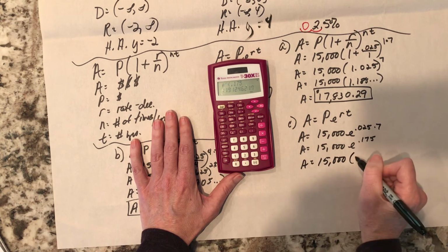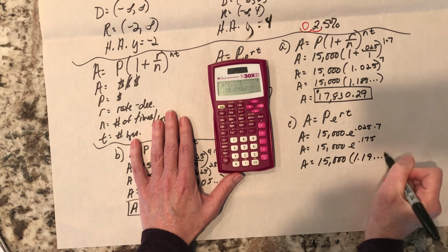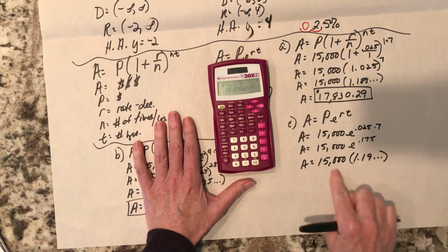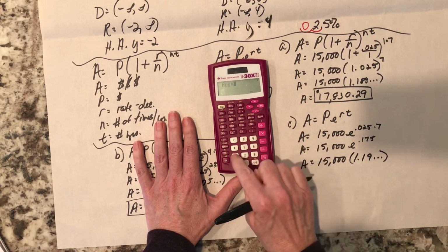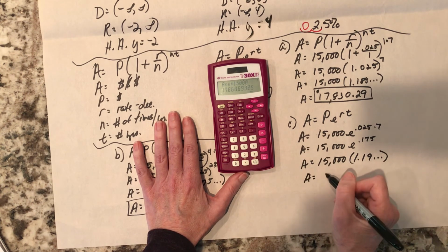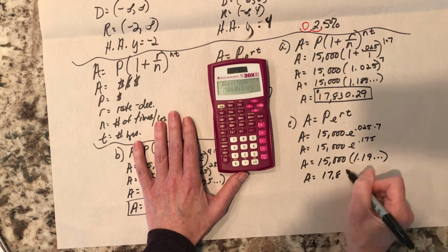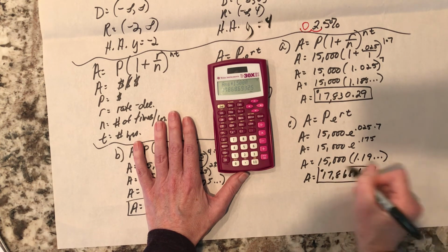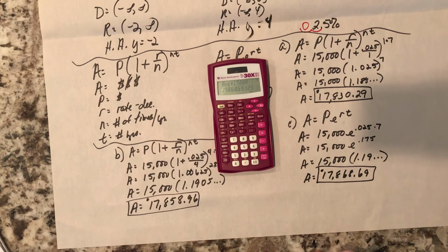And I'm going to multiply that times 1.19, blah, blah, blah. I'm not going to take it out of my calculator because I want to turn around and multiply times 15,000. And there, continuously compounding. 68.69. That's the way, make it look like money, round it to the hundredths place.